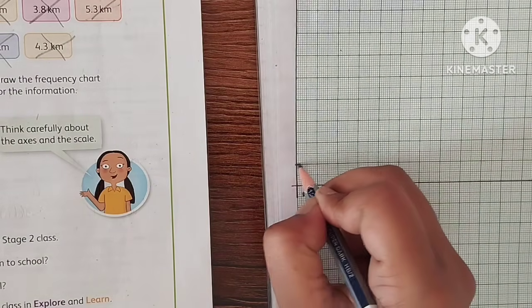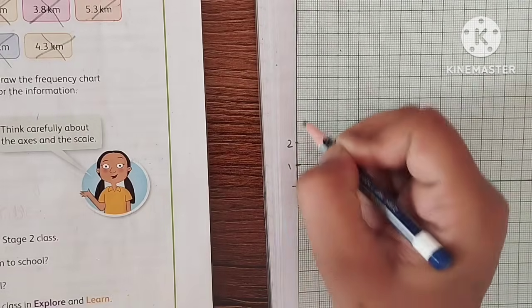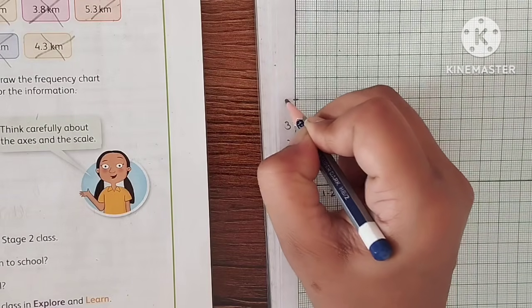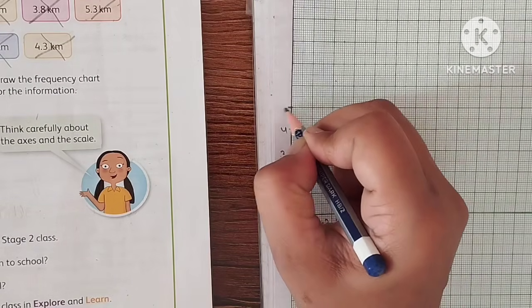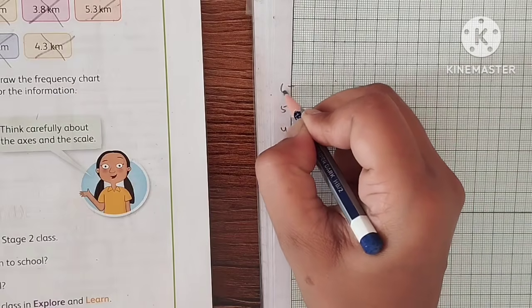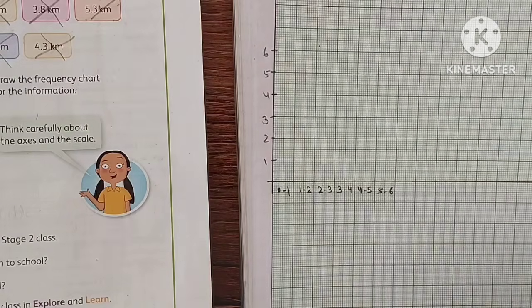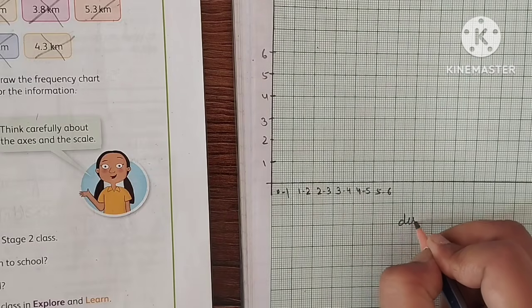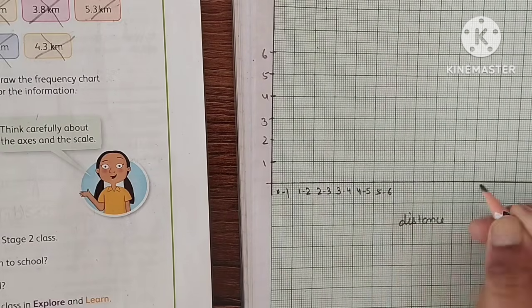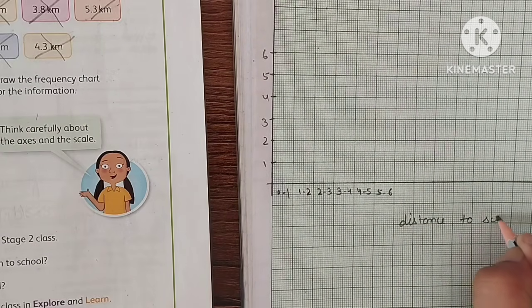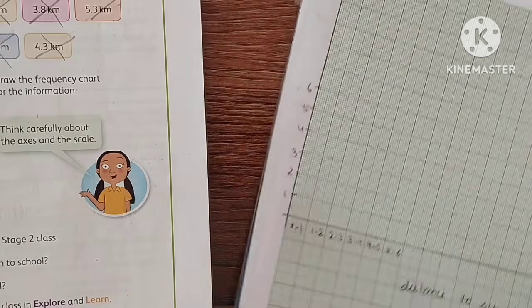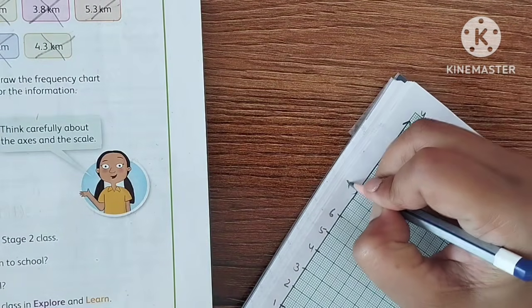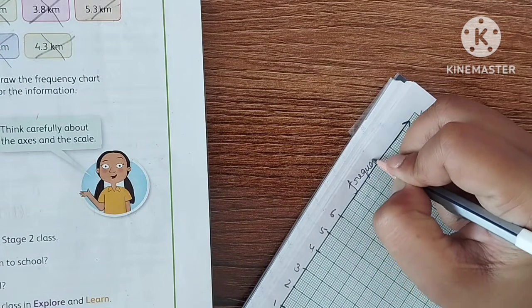And for frequency 1, 2, 3, 4, 5, 6. Now the labeling is very important. On the x-axis we are showing the distance to school, and on the y-axis we are showing frequency.